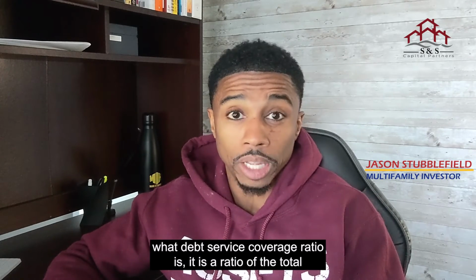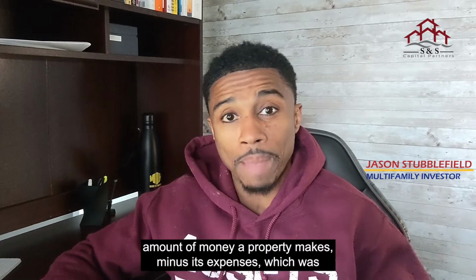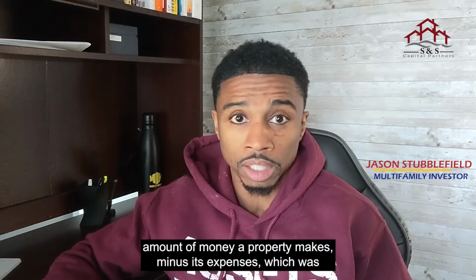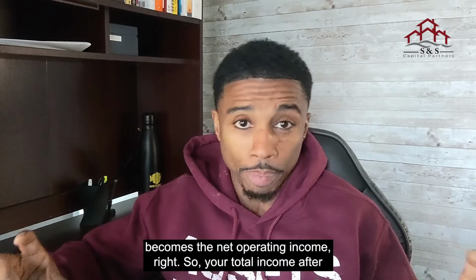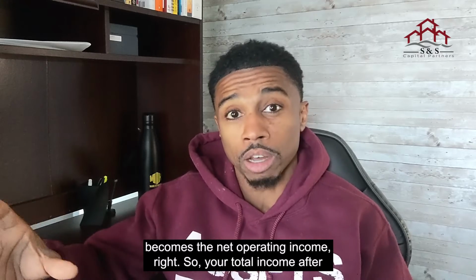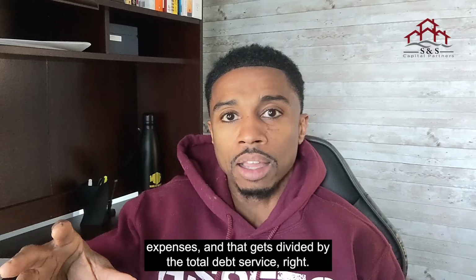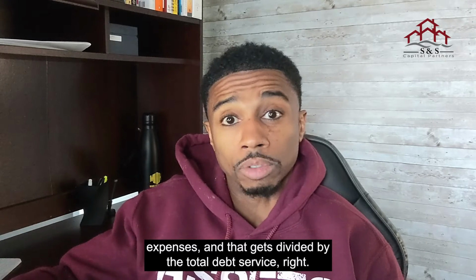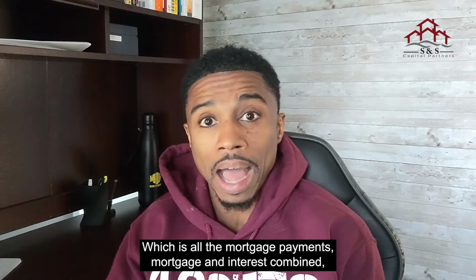Debt service coverage ratio is a ratio of the total amount of money a property makes minus its expenses, which becomes the net operating income. That gets divided by the total debt service, which is all the mortgage payments, principal and interest combined.